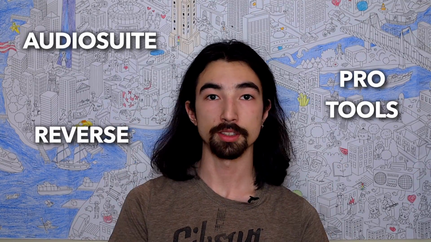So recreating this effect in the DAW is really simple, fortunately. We only need to use this single AudioSuite plugin in Pro Tools, and it's called Reverse. You guessed it. So let's jump into Pro Tools and see how we can create that backwards guitar effect.